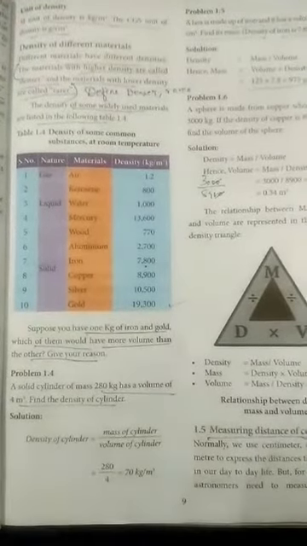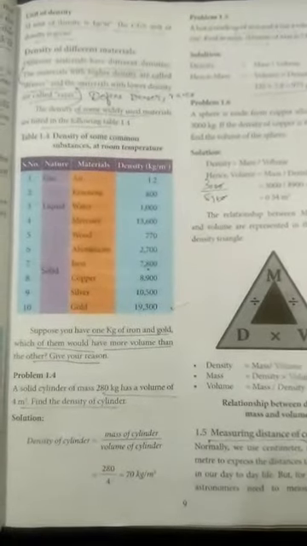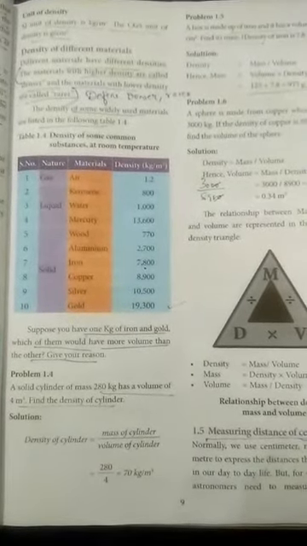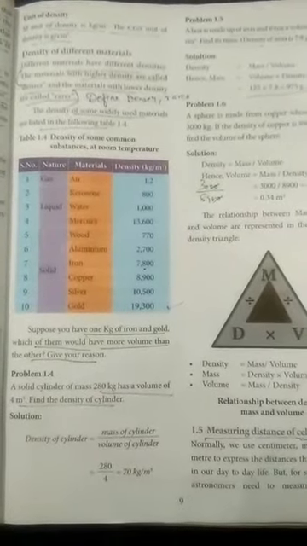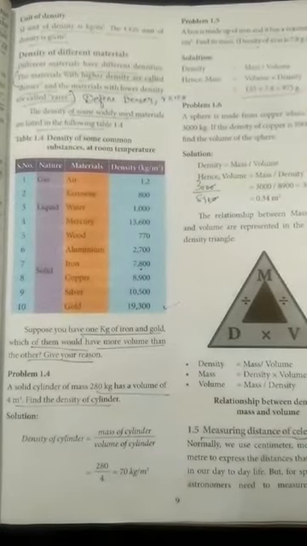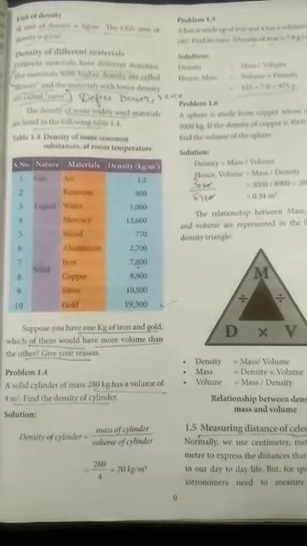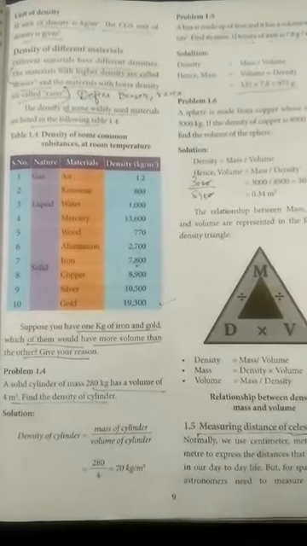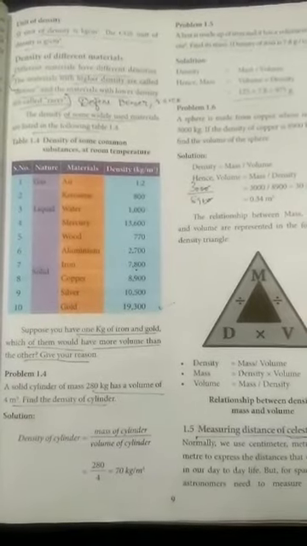This section continues the first lesson revision for the pending concept. In the last class, we finished discussing the density of different materials. The definition of density and the density levels of different types of materials were explained. Table 1.4 explains the common densities of materials at room temperature.